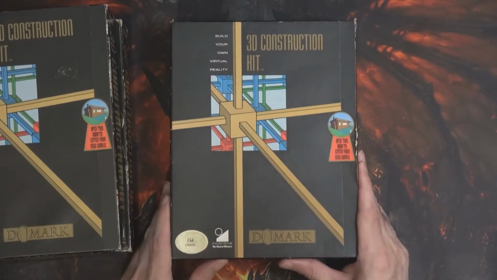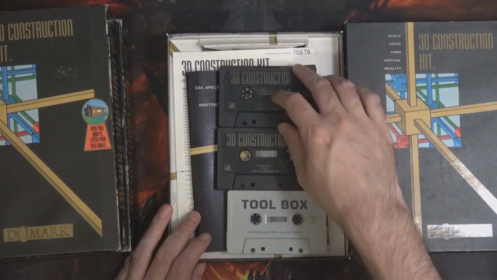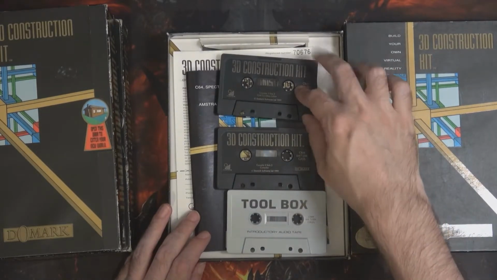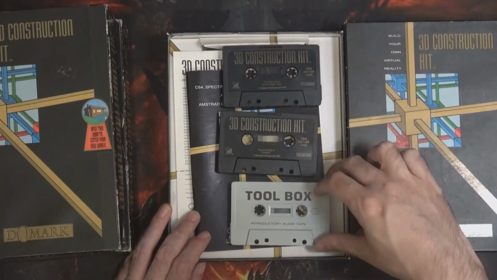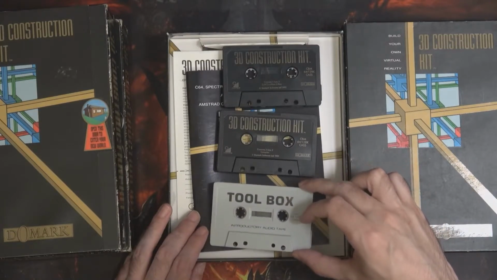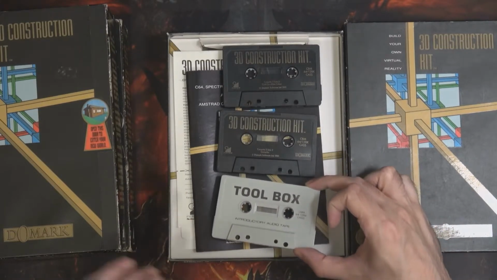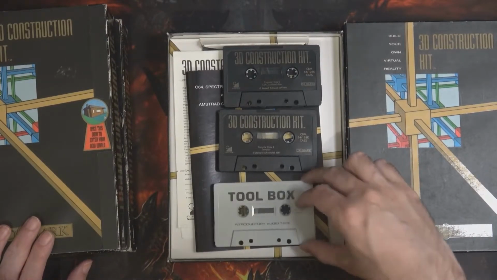And then we're on to the C64 version, which, as you may have guessed by now, is pretty much exactly the same. But we've got the designer tape, the compiler, so you can make it into a standalone game, and then an introductory audio tape, which I've never listened to because I don't believe it came out for the Spectrum version. I don't remember it at all.